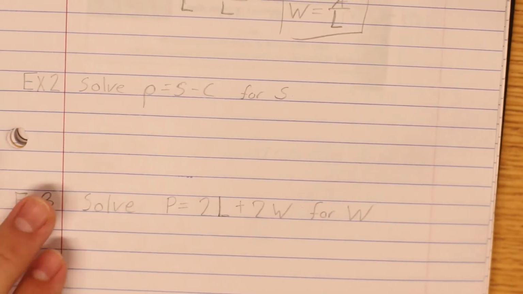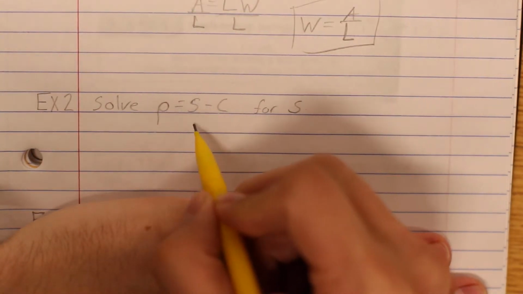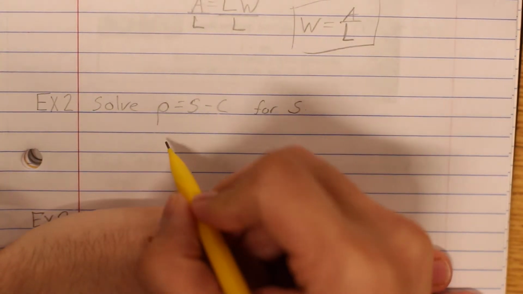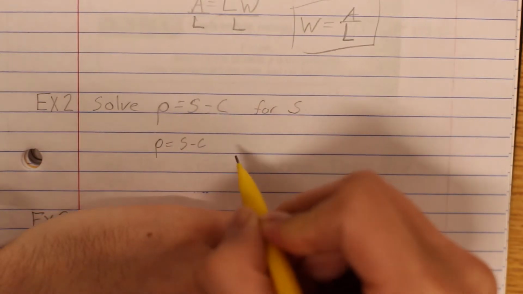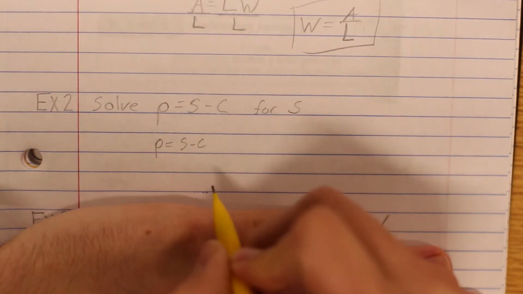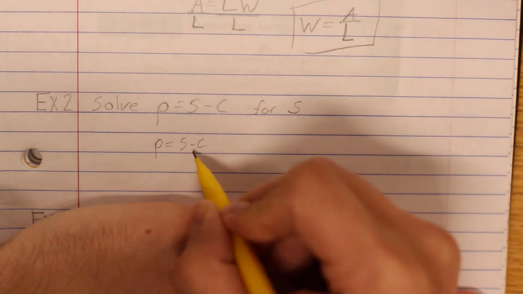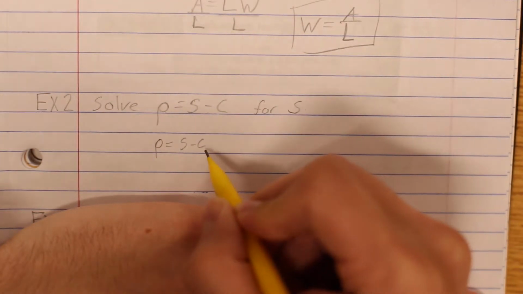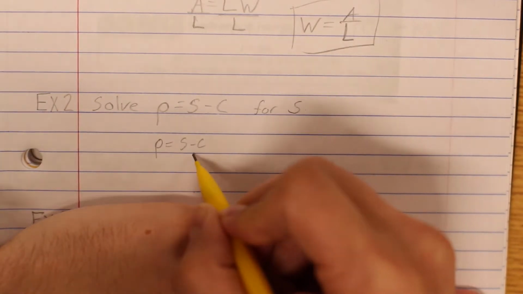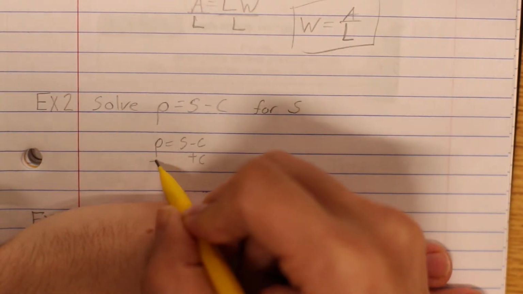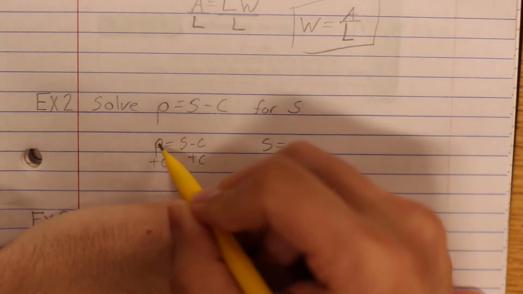All right, next problem. Here we have solve P is equal to S minus C for S. So I'm going to write this down. P is equal to S minus C. And I want the S by itself, so I'm going to have to get rid of the C. Well, how do I get rid of minusing some number? If I was minusing a number, I would just add that number to both sides. We're going to do the same thing because C is just like a number. So we're going to add C. Well, that gets me my S by myself, but what is P plus C?